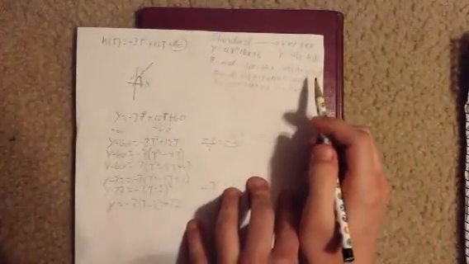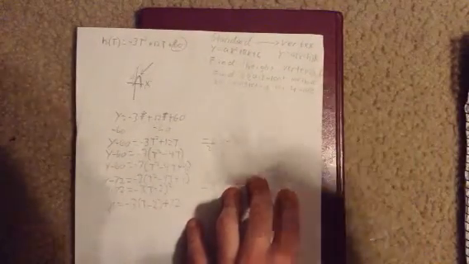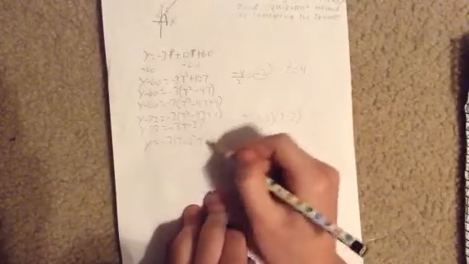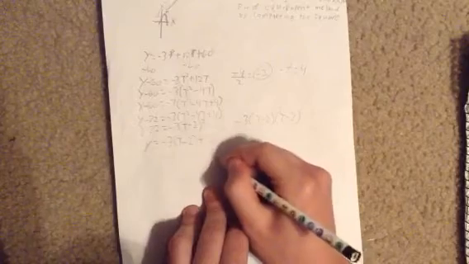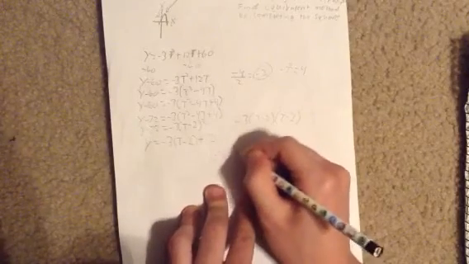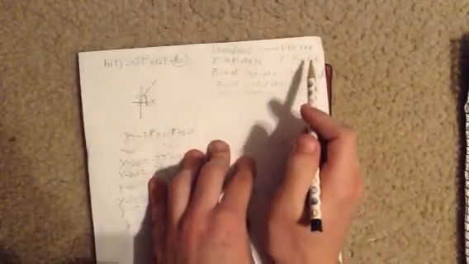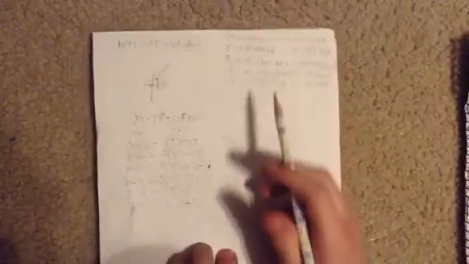As I said earlier, up here, the vertex is the h and k values. So you may think that the vertex would be negative 2 and 72, which would look like this. But that is incorrect, because if you look at the vertex form up here, it's x minus h, not plus h.